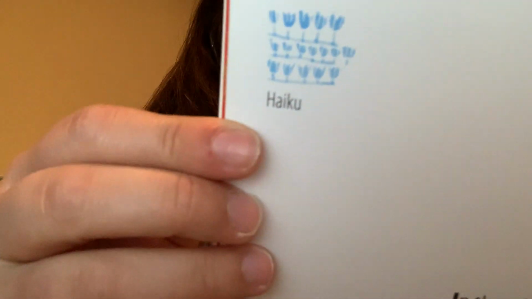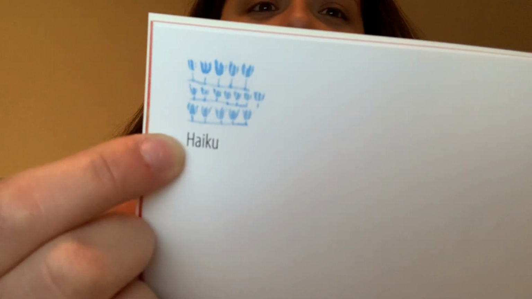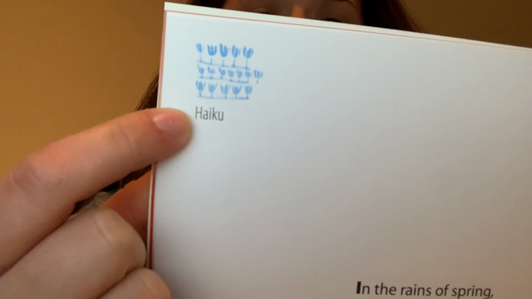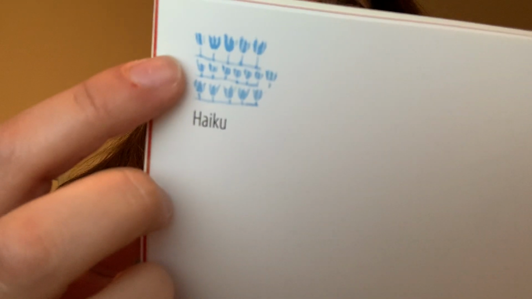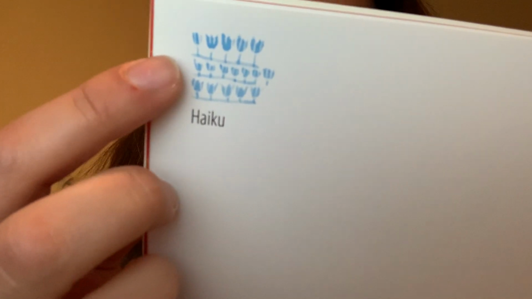So first, this poetic form is haikus. The illustrator provides really helpful reminders of the structure and some basic rules of the poetic forms. So this one is a haiku. In this picture reminder, they are flowers, mostly because haikus are generally in relation to nature.